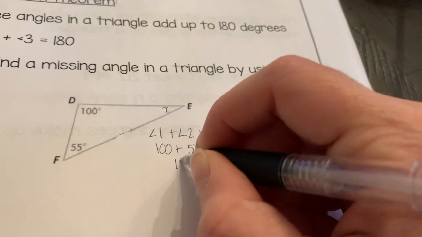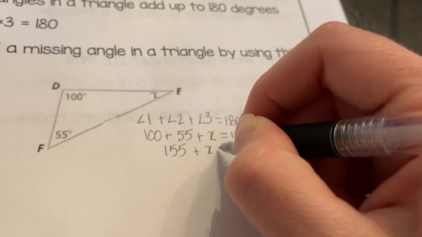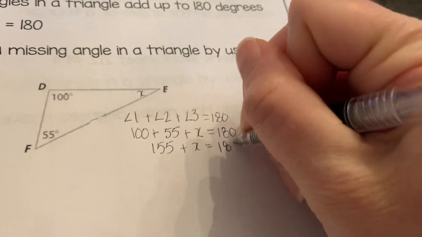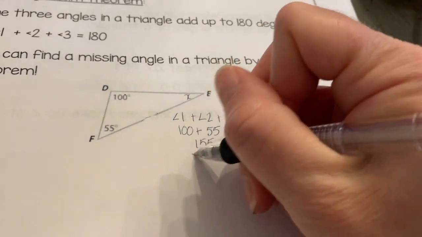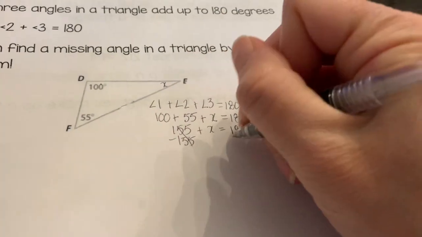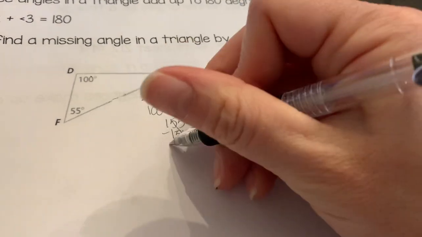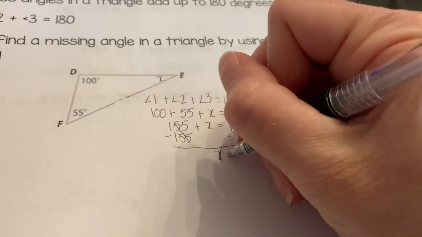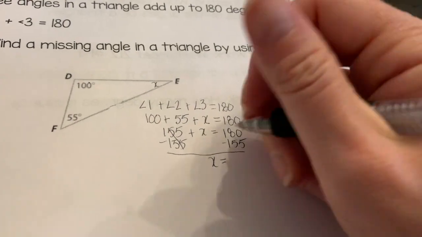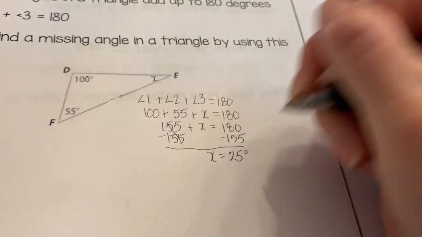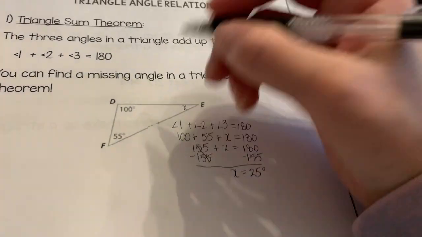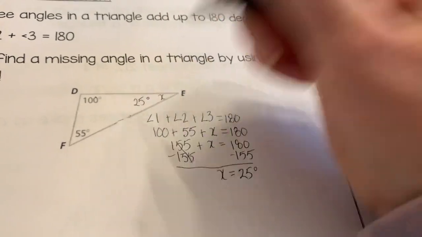So this gives me 155 plus x equals 180. And then I subtract 155 from both sides, and x is equal to 25 degrees. So now I know that the missing angle is 25.